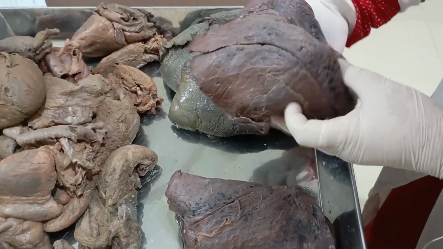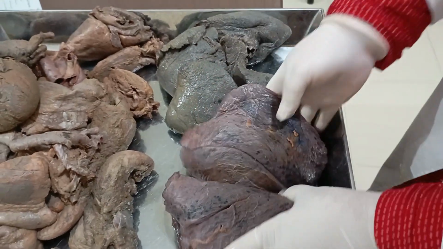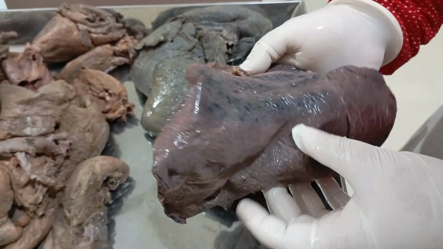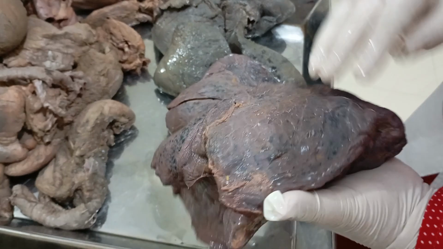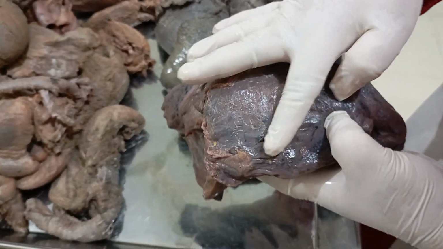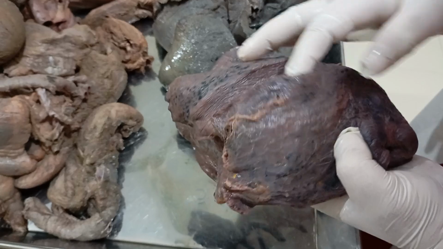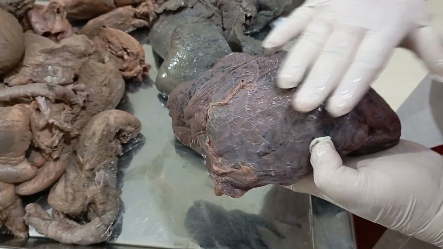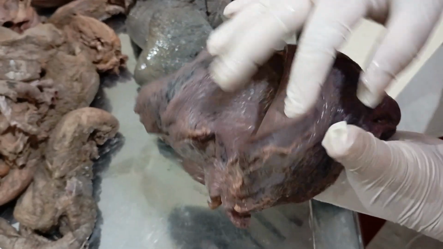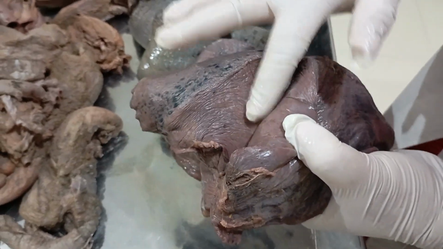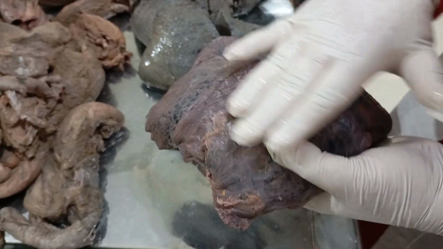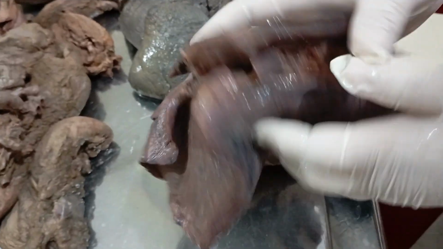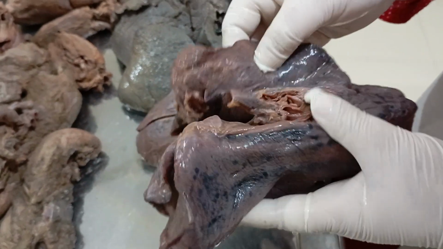You see only the oblique fissure is seen here, but this is the right lung. Why? Because this is the location of the horizontal fissure. Here we cannot see the horizontal fissure because the parietal pleura covers the surface. The visceral pleura continues through the fissure but not the parietal pleura. The parietal pleura just bridges the surface, so here the parietal pleura is intact. That is why the horizontal fissure cannot be seen here.